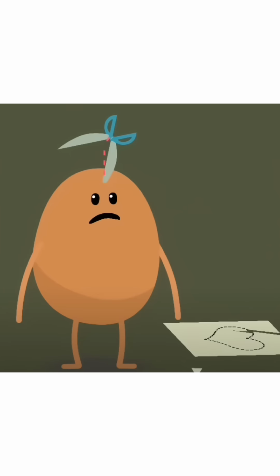I also tried to put some pants on him, but it just didn't work out well. Here's a picture of it. We're not gonna go with that one, so this is the final product.